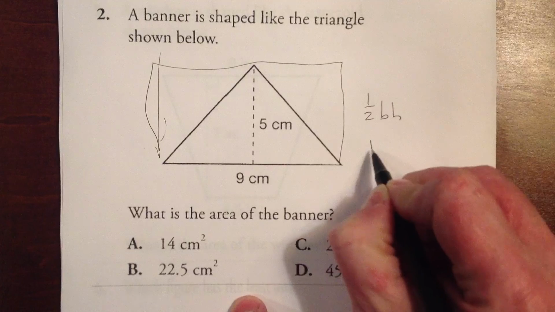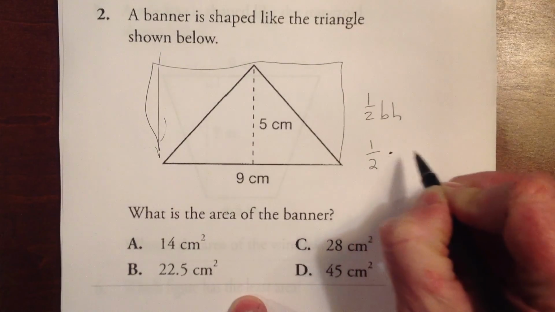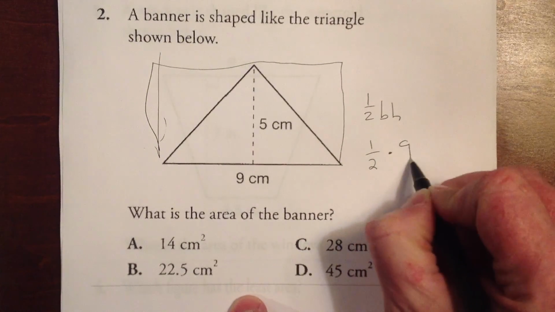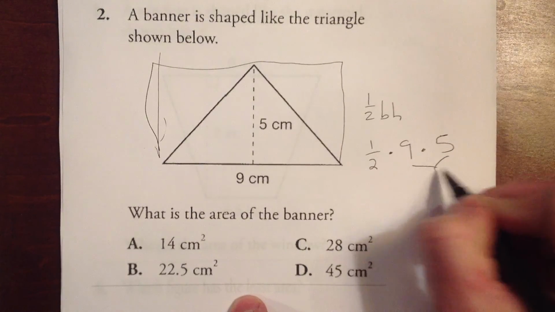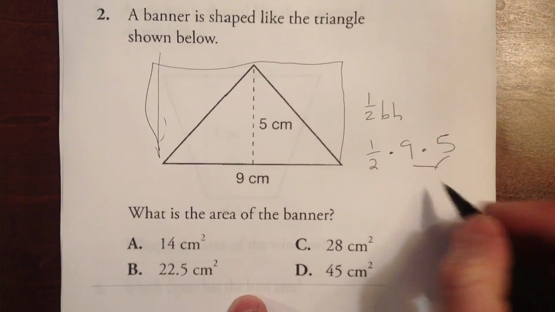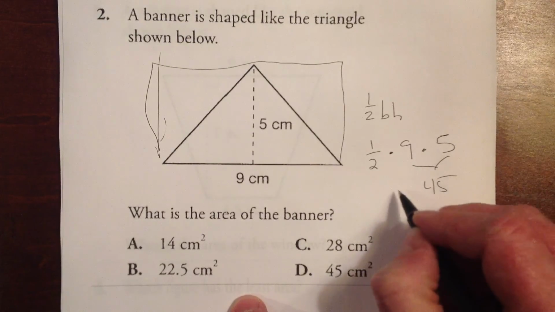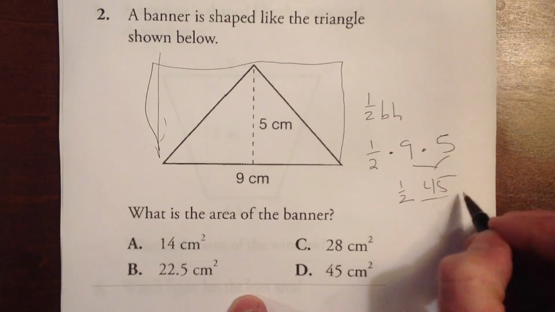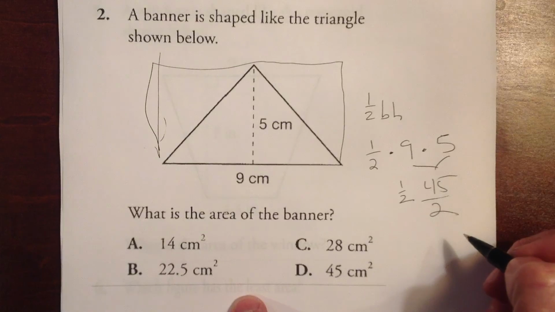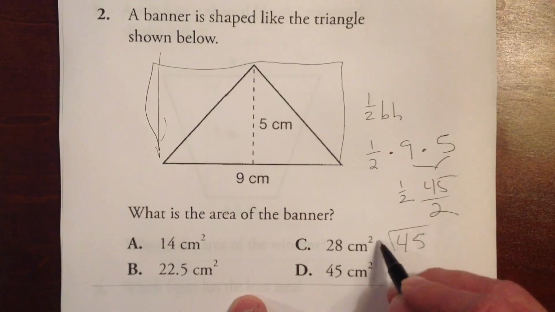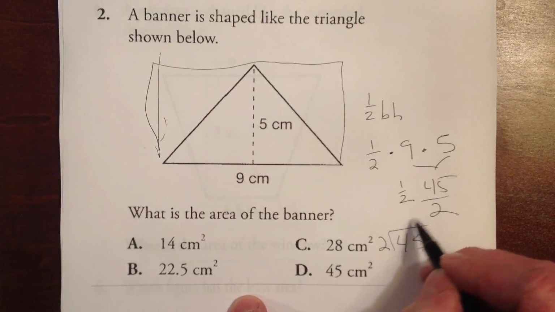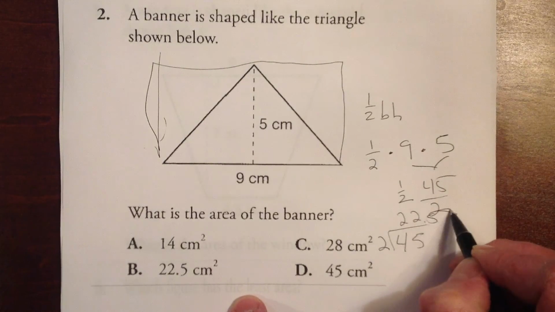So the area of a triangle is 1/2 base times the height, so we're going to have 1/2 times the base, which is 9, times 5. Now what I like to do a lot of times is multiply these guys and then cut it in half. This is going to be 45 times 1/2, or basically divided by 2, and 45 divided by 2 will be 22.5.